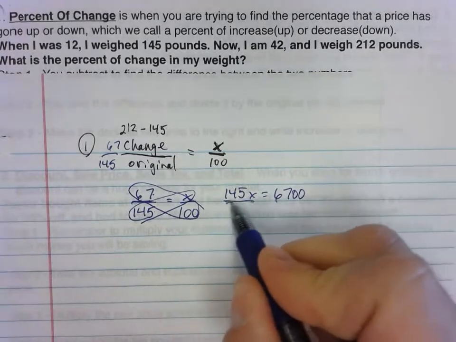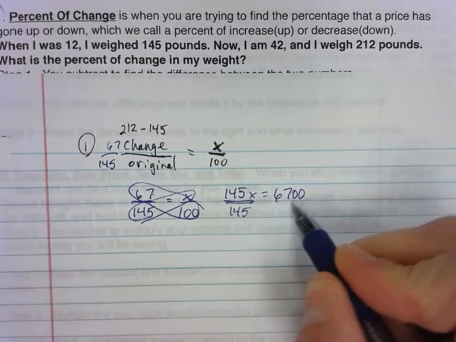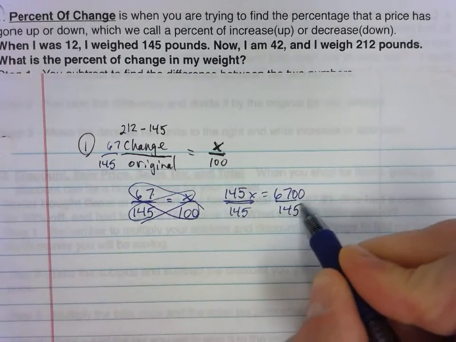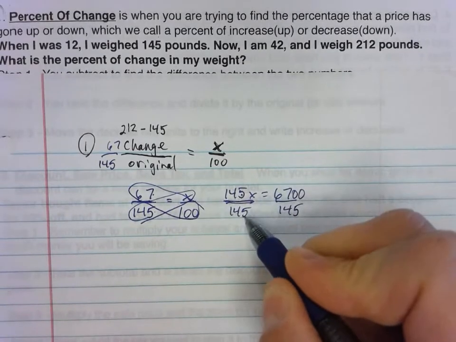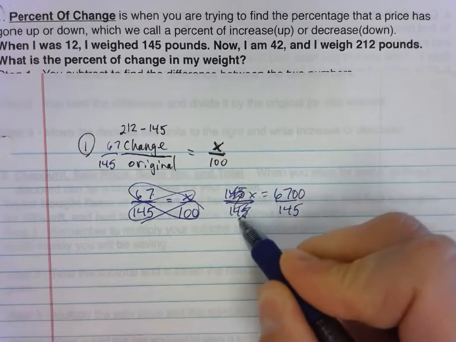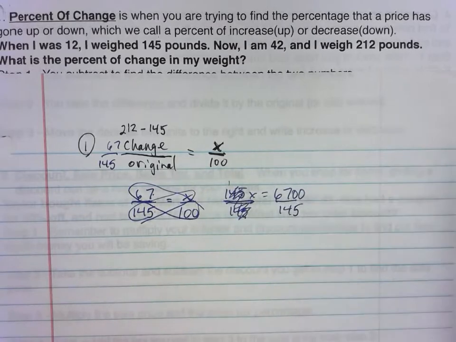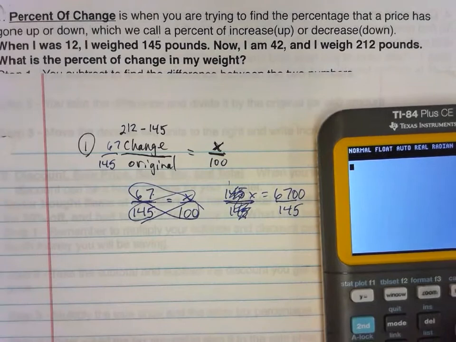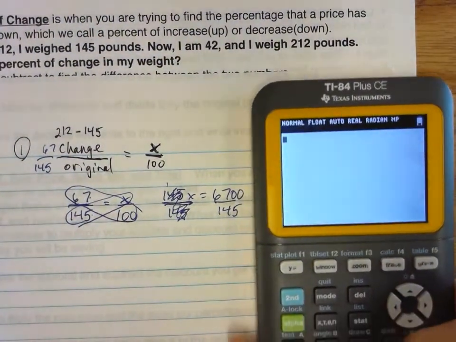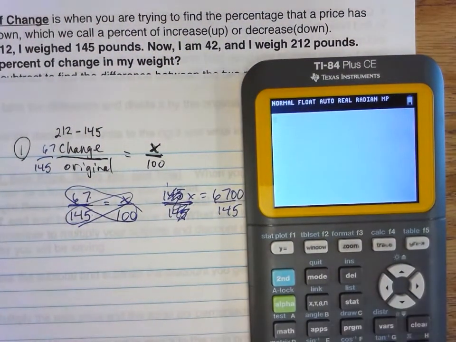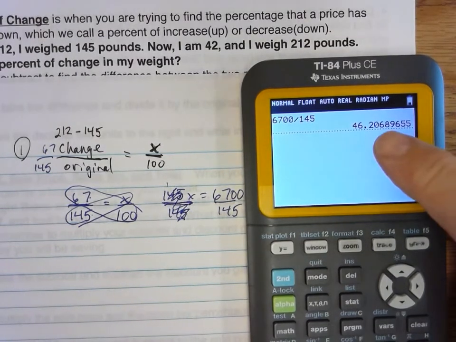So you're going to divide that by 145, and you're going to divide that by 145. 145 divided by 145 is 1, so those cancel out to a 1. Now we have to do 6,700 divided by 145, the original number, and that is going to be 46.2.